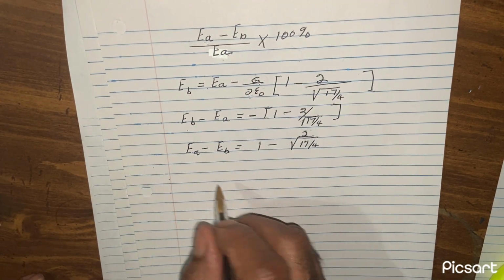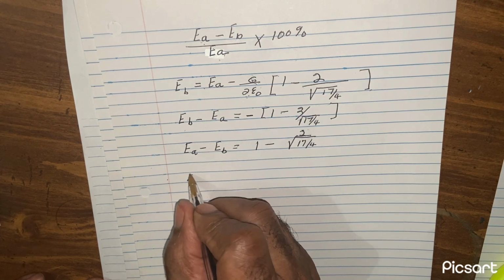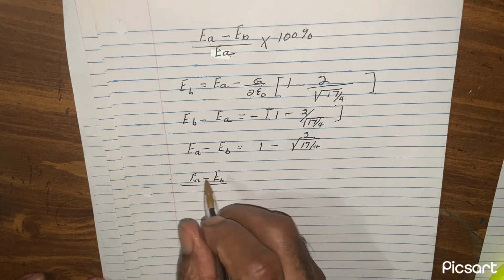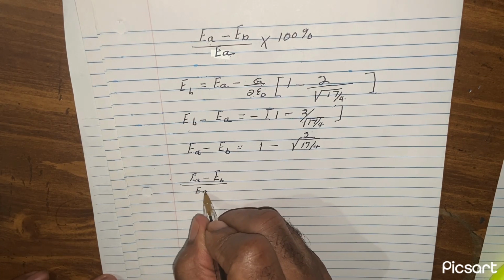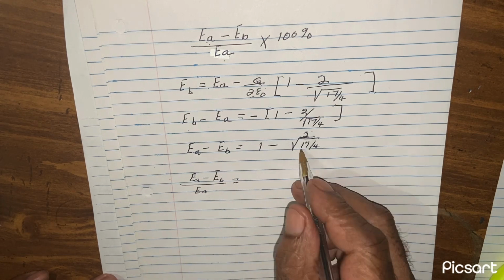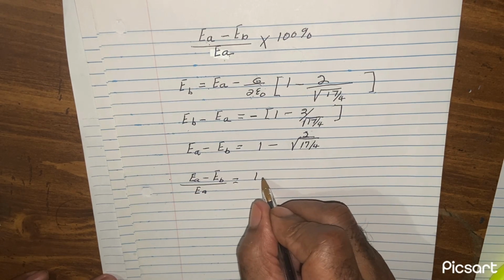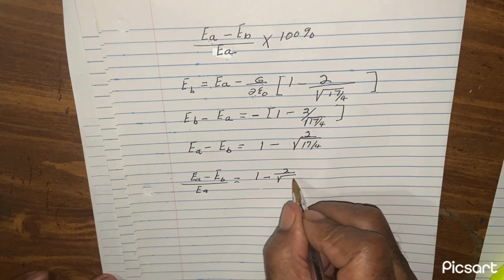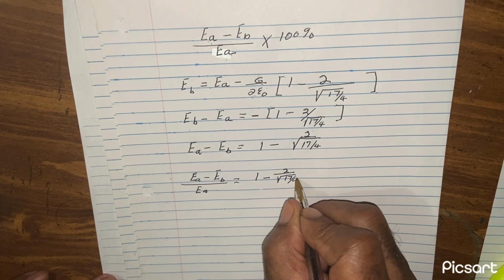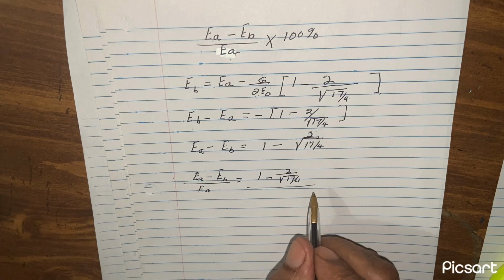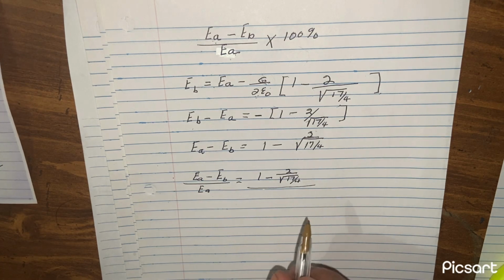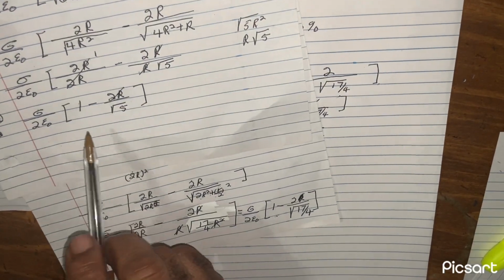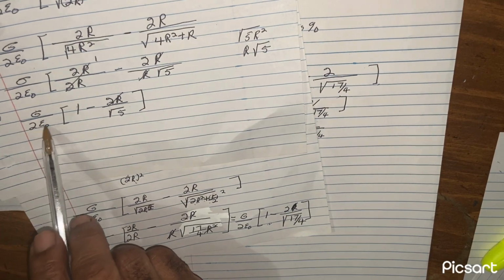So here we go. We have EA minus EB over EA is going to equal, we got this part, 1 minus 2 divided by the square root of 17 over 4, divided by EA, which is sigma over 2 epsilon naught.